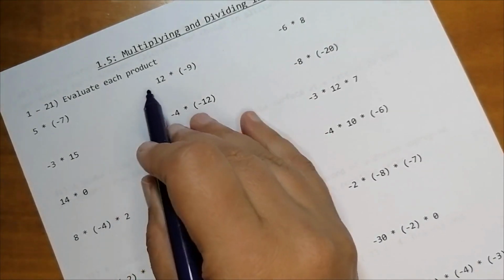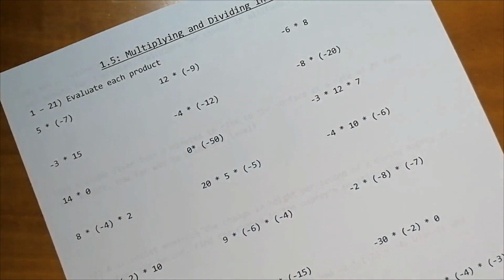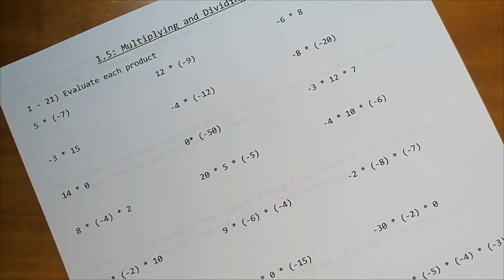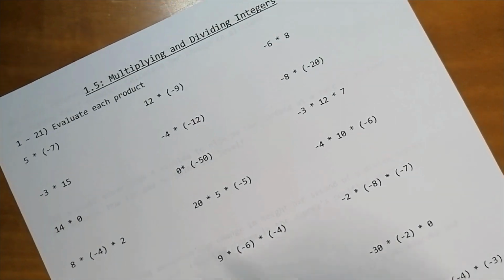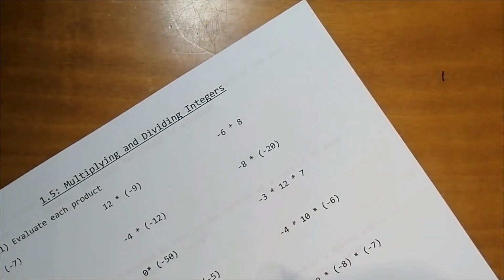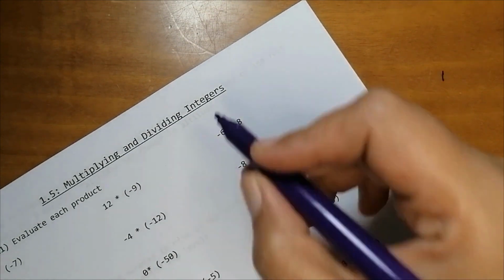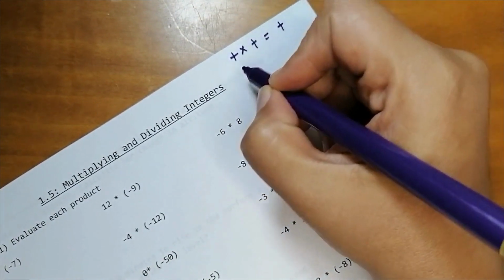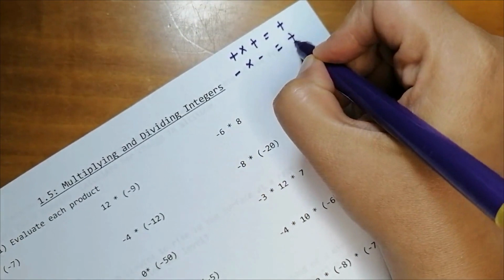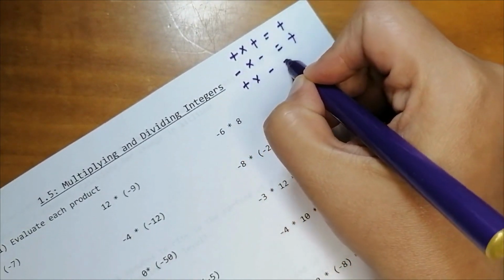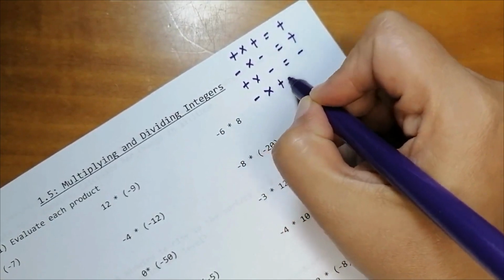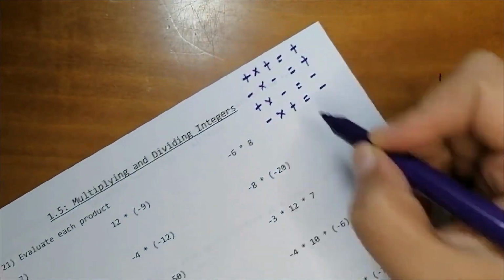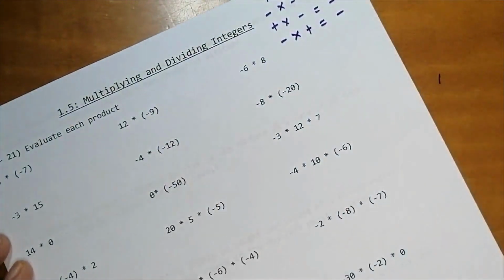Here it says evaluate each product. So basically you have 21 problems here to solve and they're pretty simple. Before we start solving, let's have a quick revision of the rule of multiplication when you have the signs for the numbers. We know plus times plus is plus, minus times minus is plus, plus times minus is minus, and minus times plus is also minus. So it's just applying this rule. The rest is quite simple.